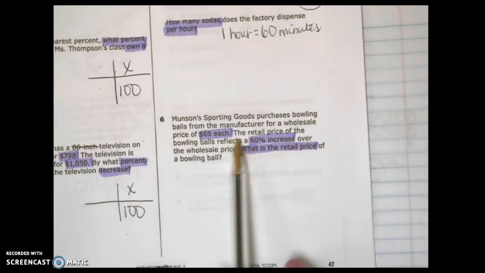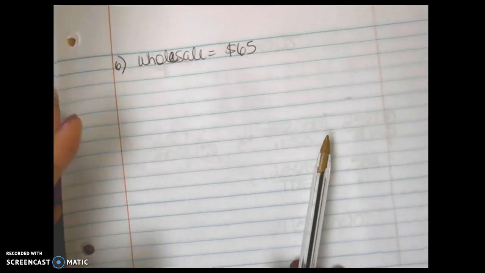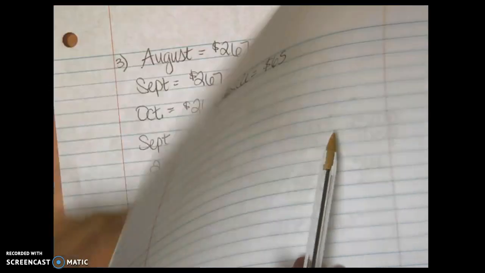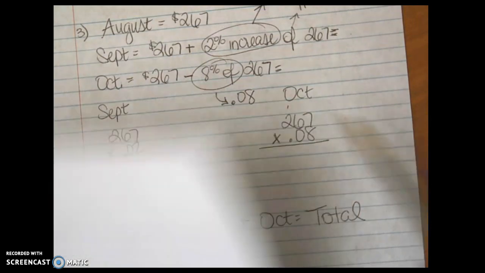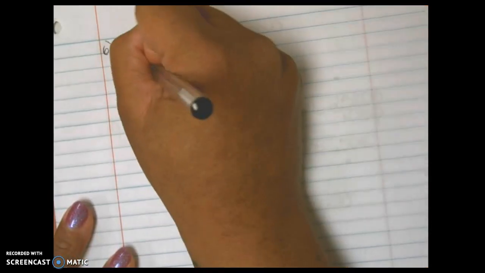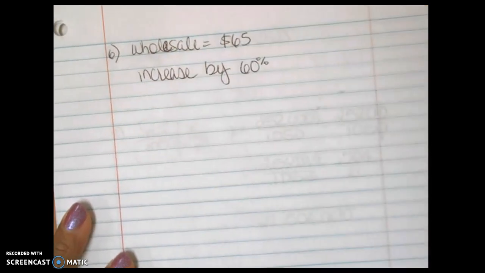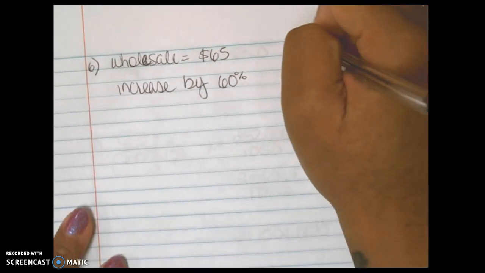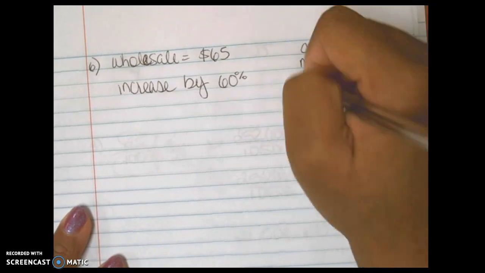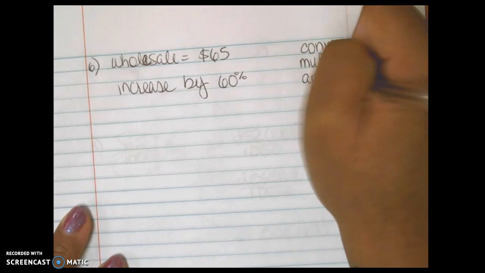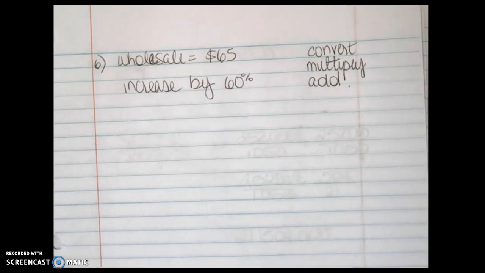The retail price of the bowling balls reflects a 60% increase. We just talked about increasing with Tan's electricity bill. What do I need to do for increase? Add, but instead of 2%, I'm going to be increasing by 60%. So, 3 things I need to do here. Whenever I see a percent, convert, multiply. Then it's an increase, so I must add. Okay? Lastly, number 5.